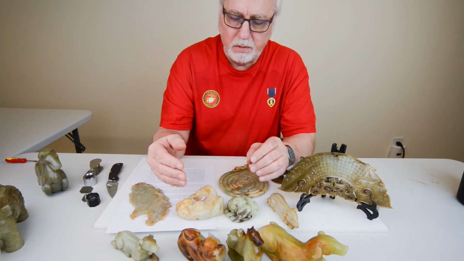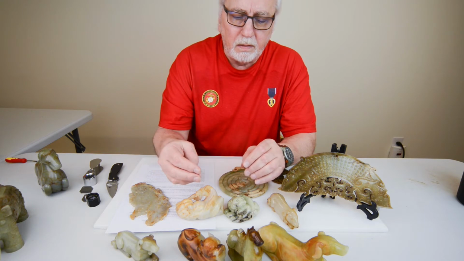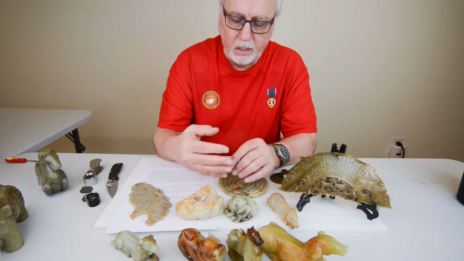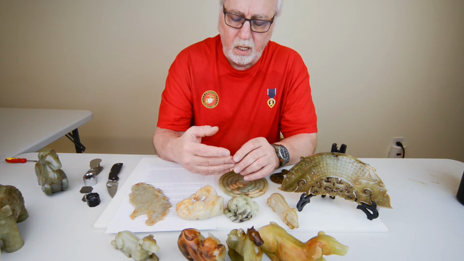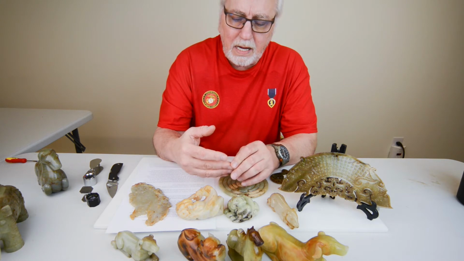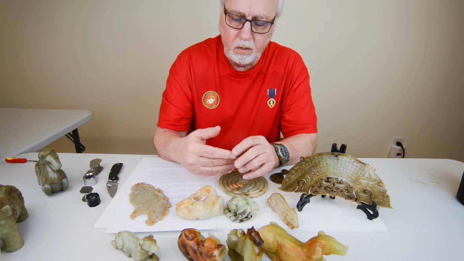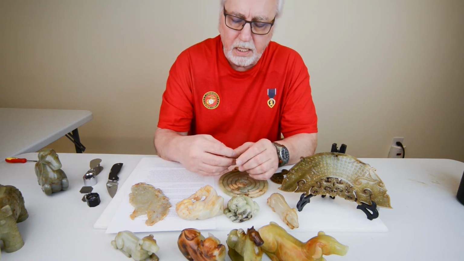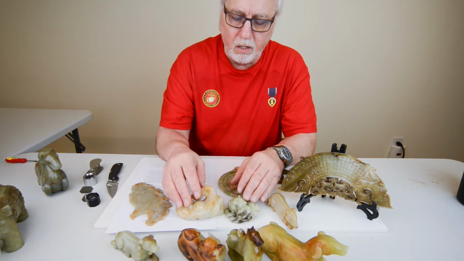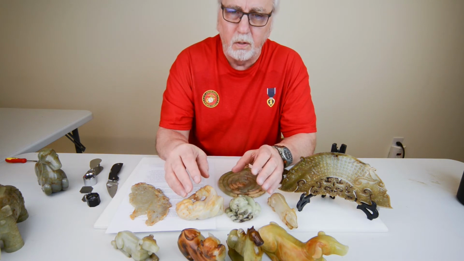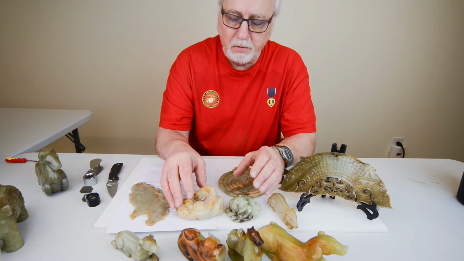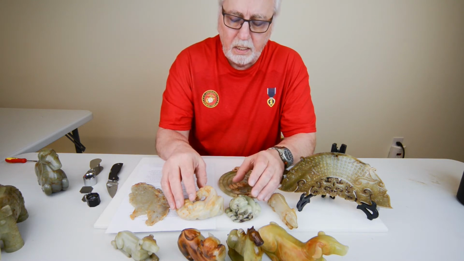There's several different types of burial inclusions. One would be veining, rivers, clouding, russet inclusions, brown inclusions, calcification. These things occur only when a piece has been buried for a long period of time and the elements in the soil will actually penetrate the Nephrite jade.